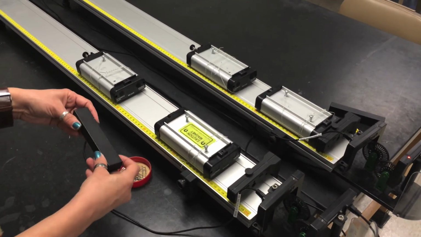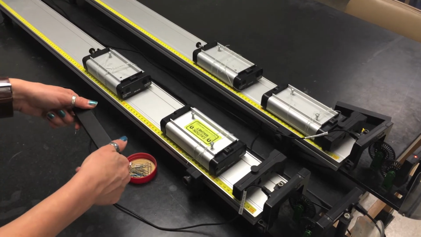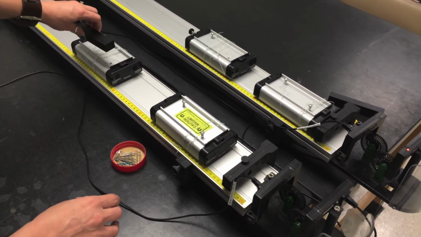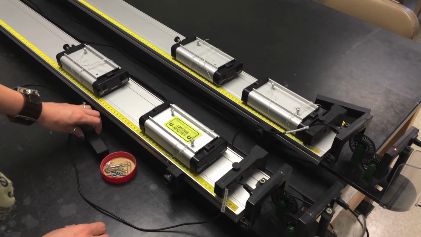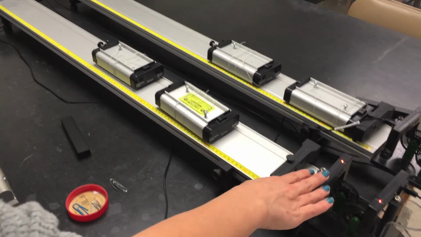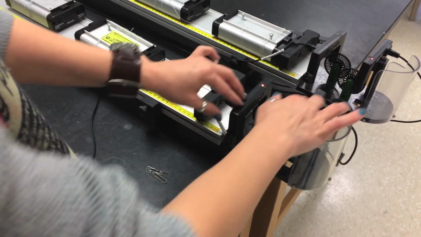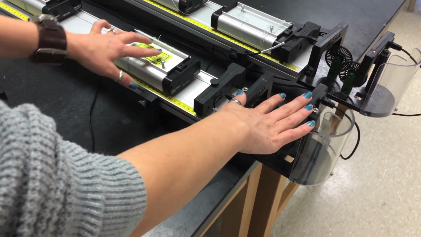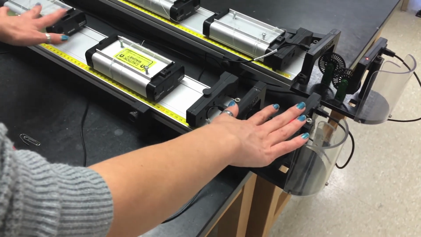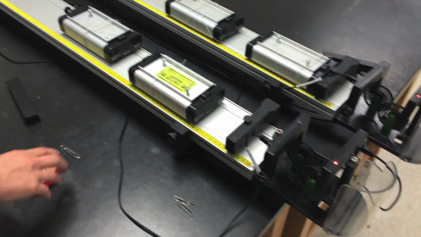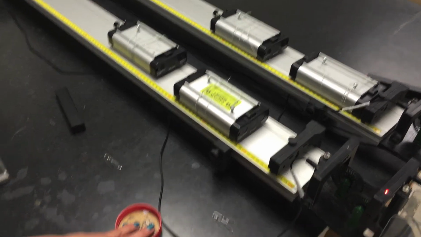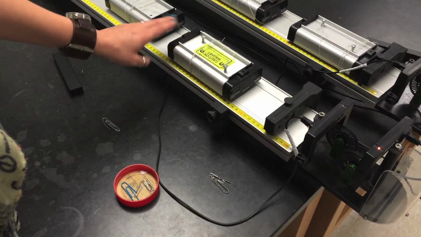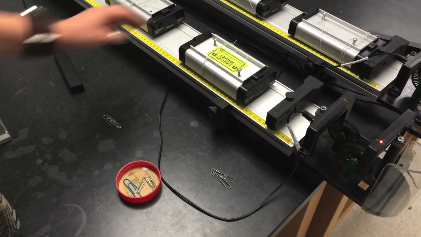And then you have a mass that you will add to the projectile cart for the case of the elastic collision. This time we're going to use two smart pulleys and two photo gates because we need to record the position of the target cart and the position of the projectile cart. Also, you have paper clips. Paper clips will be used to overcome the friction between the track and the carts.